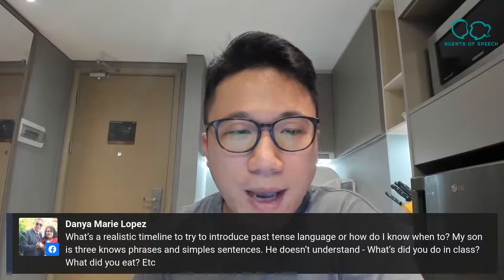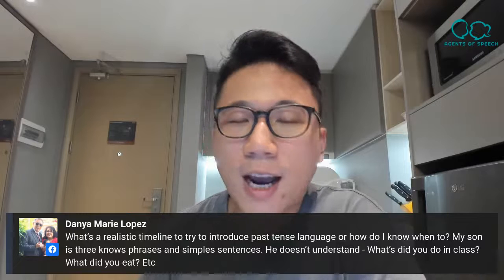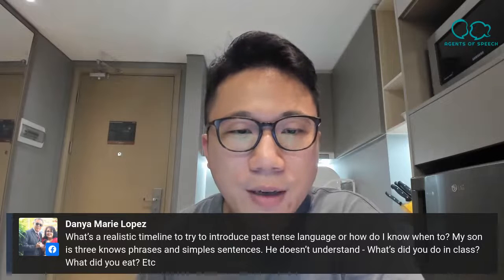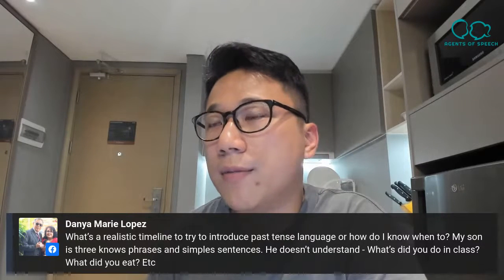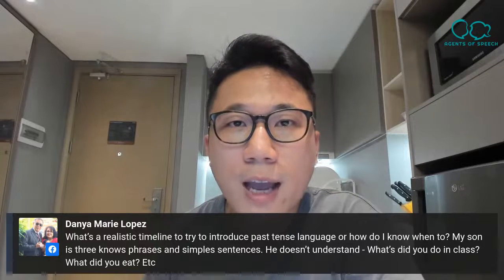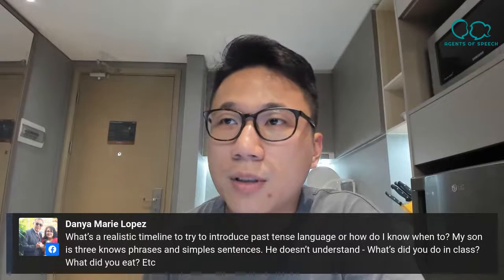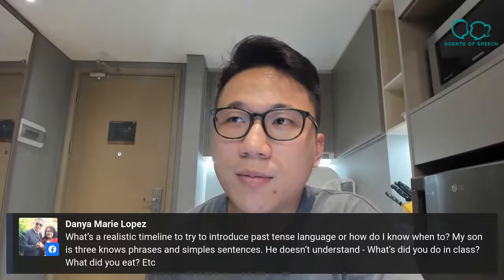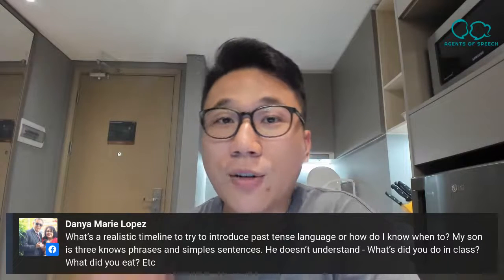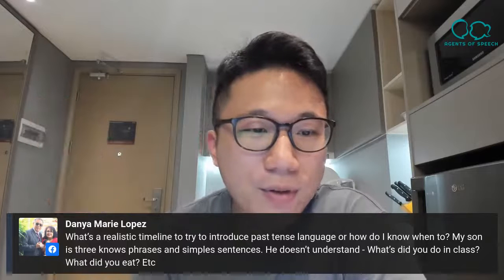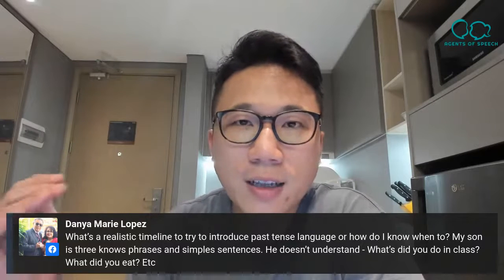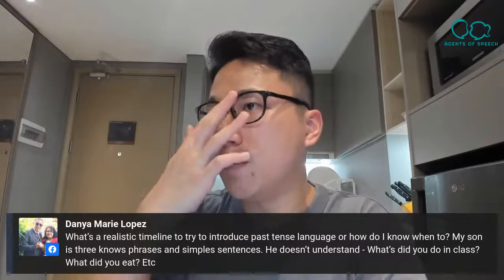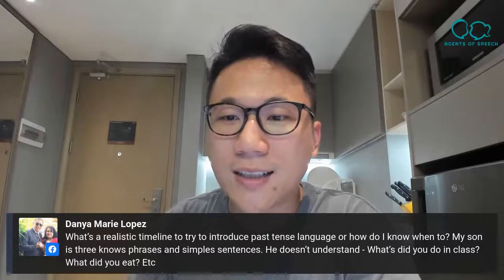So you can introduce past tense. It's fine. There's no realistic timeline. It depends on your child's development, okay? So if I were to teach past tense, I would teach it by just telling him what had happened. For instance, if you see dad just leave, you can say dad left. Dad has gone to work. I don't know how many words he says, a few phrases, simple sentences, so I cannot give exact examples. But instead of asking him, you can just describe with past tense that something has happened.